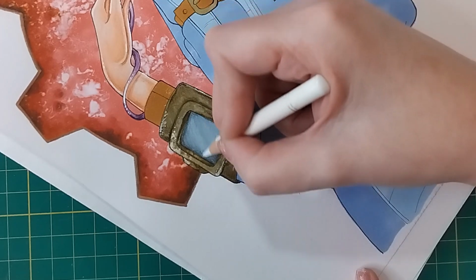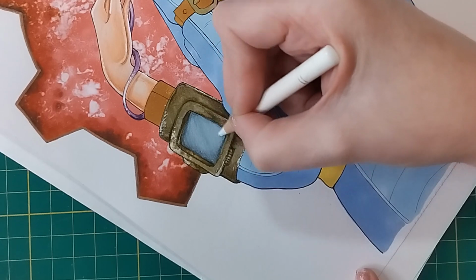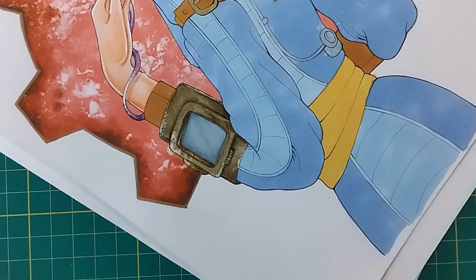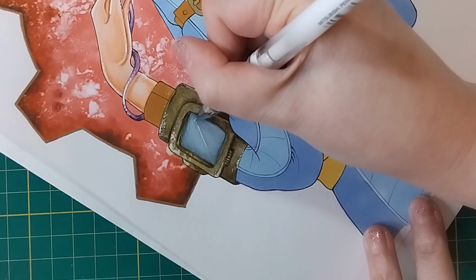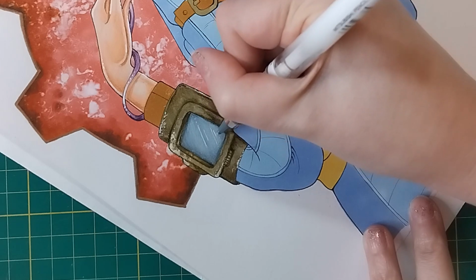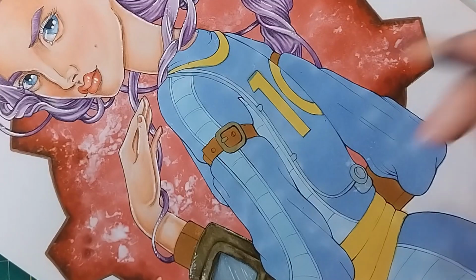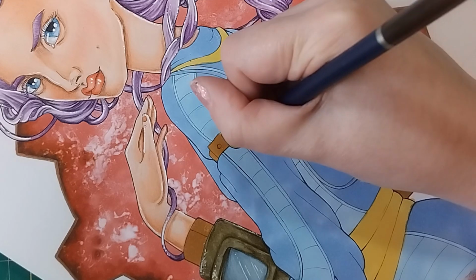Make it look like there's some sort of light reflection going on there, and we can go in with the white gel pen to add a little bit more highlights to that. Okay, we'll maybe add in some white gel pen, again going diagonal. I think that works pretty well. While I have these pencils out, I'll go ahead and colour in this buckle here that I've gone over with the same yellow marker, dull yellow I think it's called.